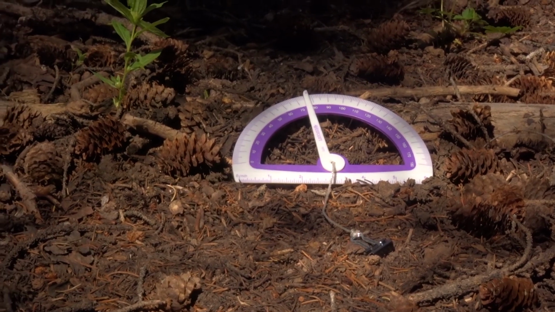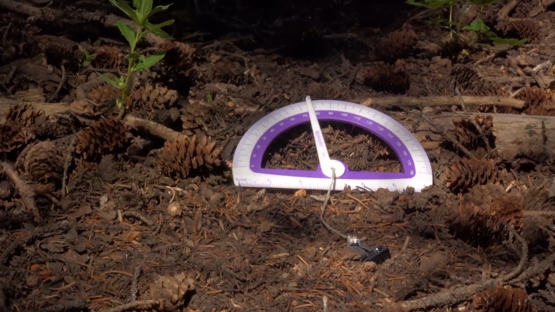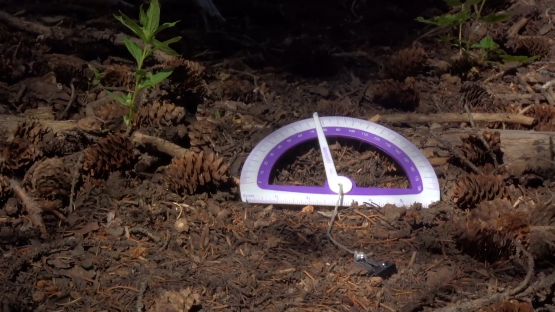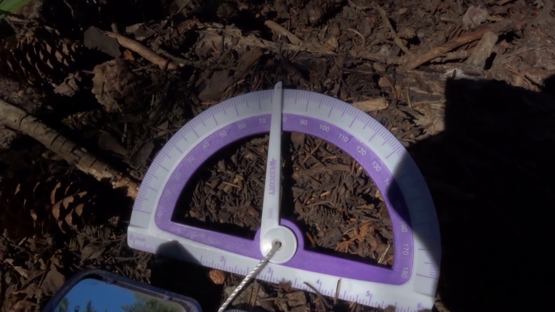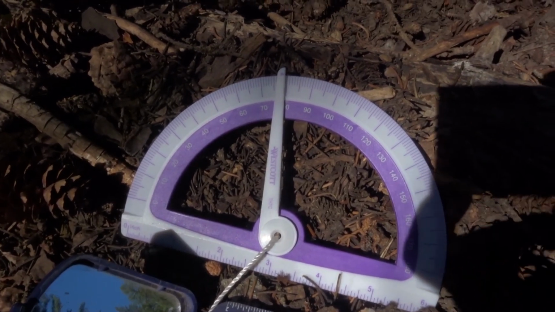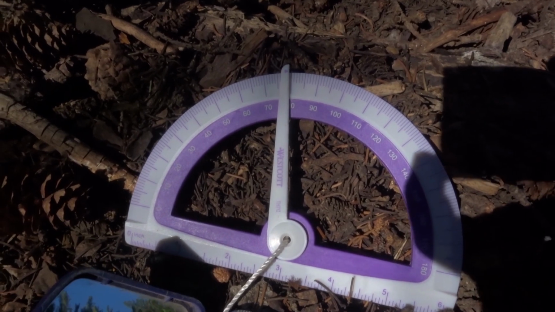I've already tipped that little angle pointer into the fall line, and when I move in close, I can't keep it in focus, sorry about that. I've walked up closer, changed the setting on the camera. There you can see that it's 80 degrees.